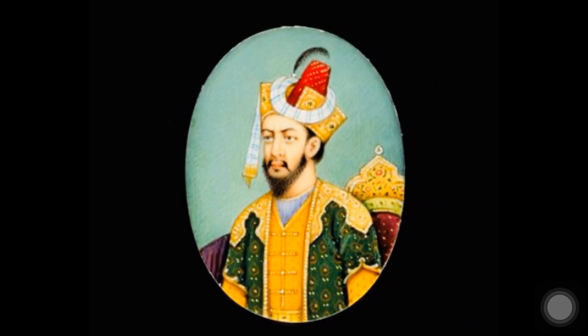Babar had to ascend the throne at a very tender age of 11 years. He invaded India 5 times. He defeated the Delhi Sultan Ibrahim Lodi in the Battle of Panipat in the year 1526 and established the Mughal dynasty in India. This battle is known as the First Battle of Panipat. Delhi was his capital.